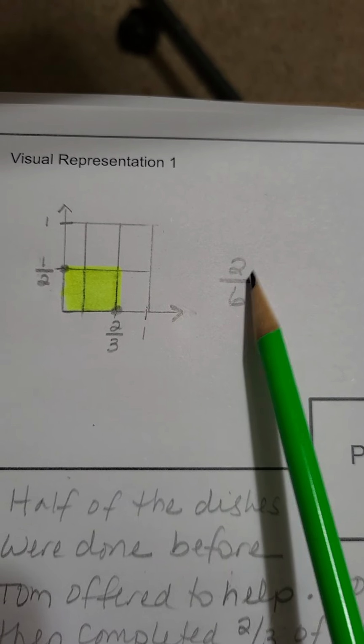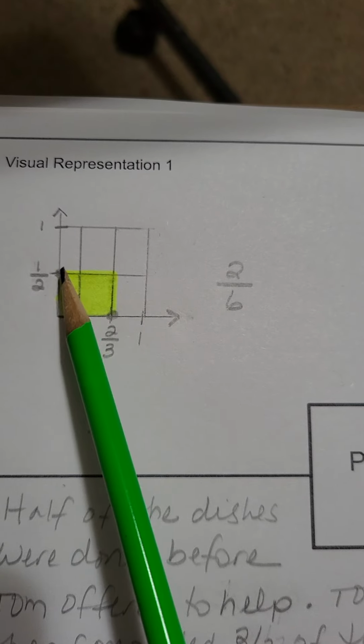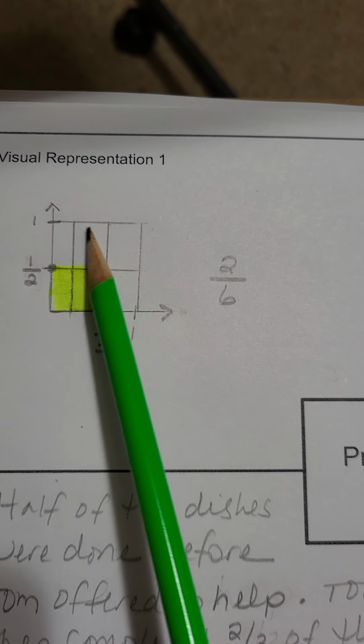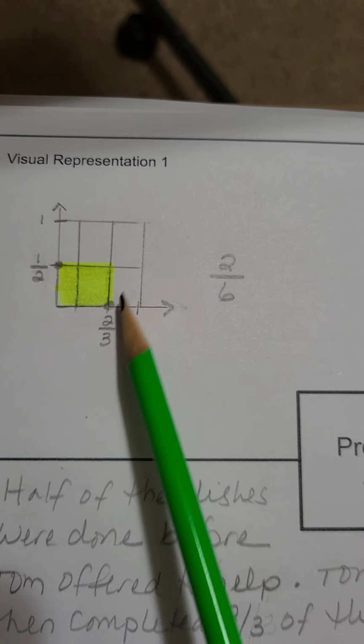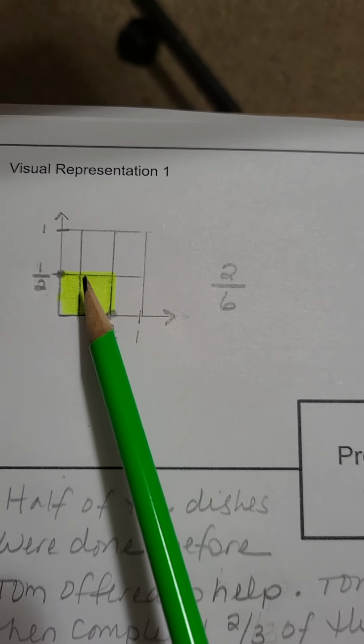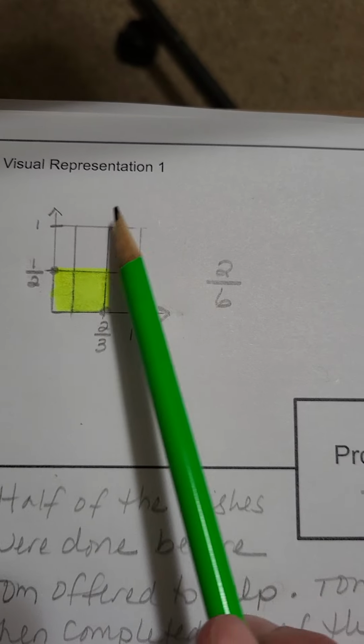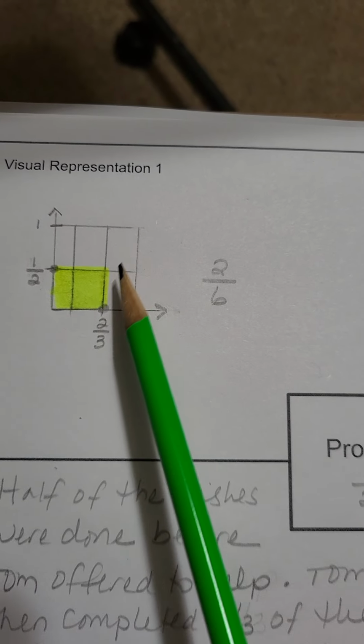That's my numerator. Then I went ahead and continued the lines all the way across for the half and all the way across for the 2/3. And I ended up with the 2 out of a total of 6.